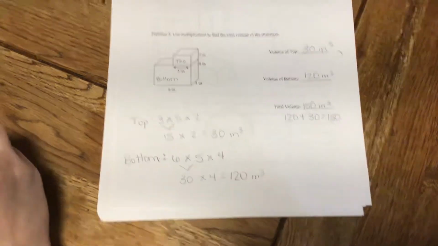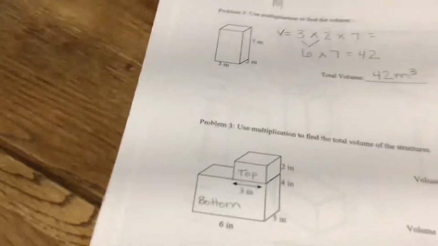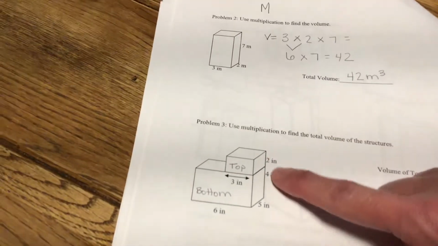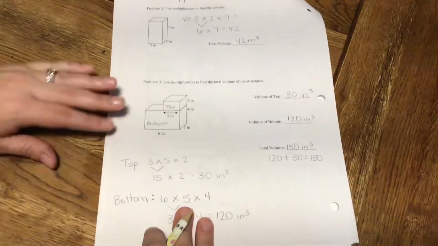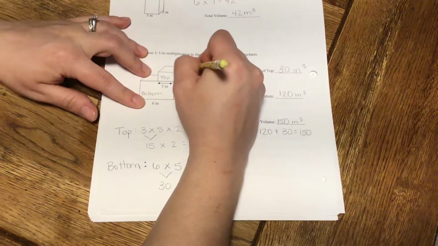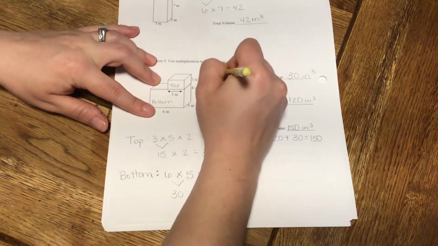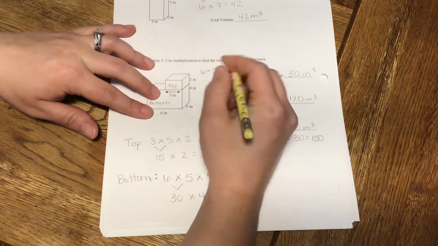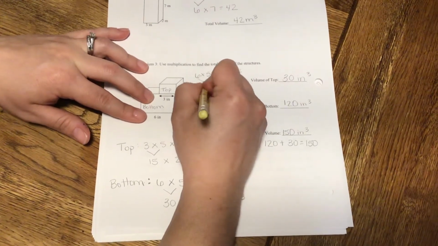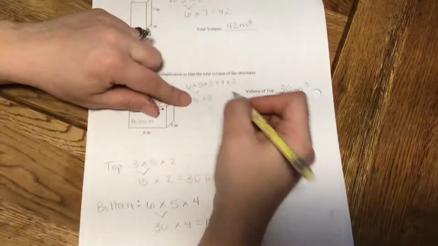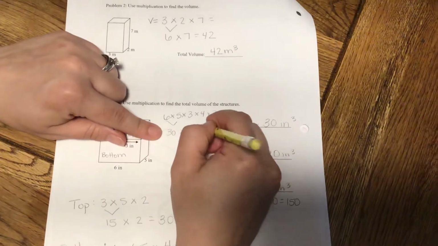Mrs. Delahunt, I have a question. Can we just multiply all these numbers that we see to get our answer? Let's try that and see what we get. 6 times 5 times 3 times 4 times 2. We're going to get 30 times 3, which is 90, times 4 times 2.